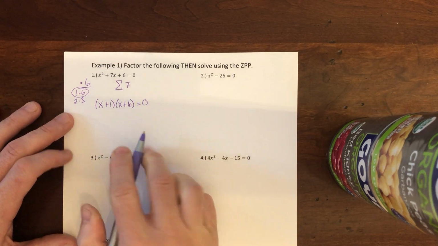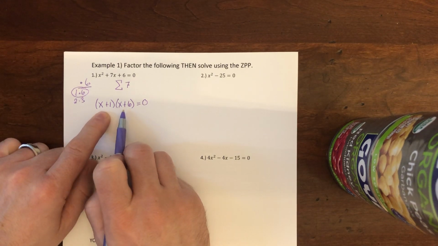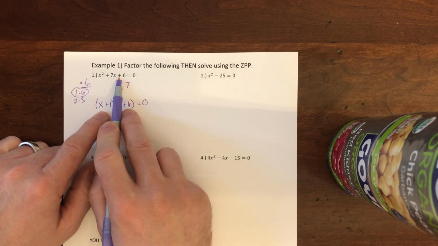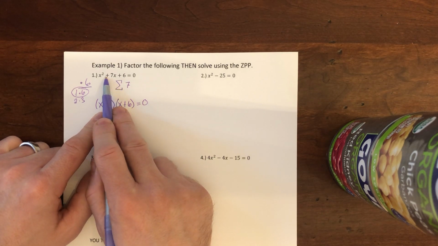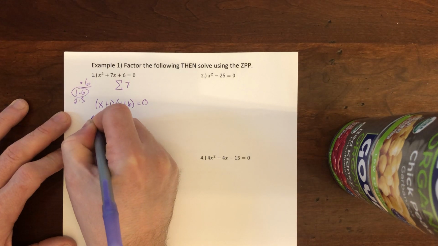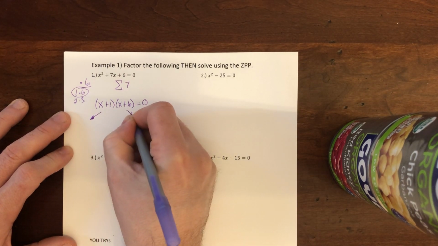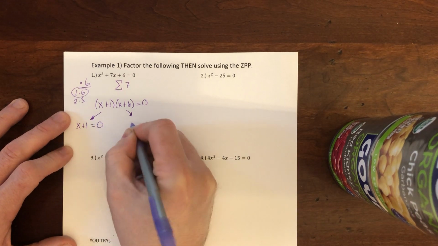But now we need to make sure we keep the equals 0 part here. I got these signs inside the parentheses by realizing the C is positive, so that tells us the signs are the same. And the middle sign is positive, so they're both positive. Now I'm just going to set each of the parentheses equal to 0. That's the ZPP, or the zero product property.